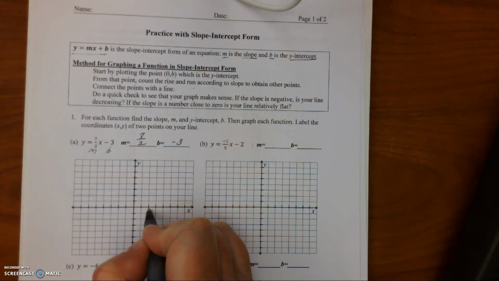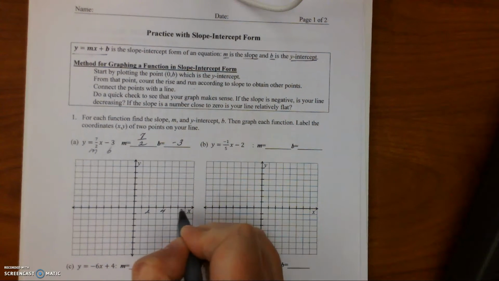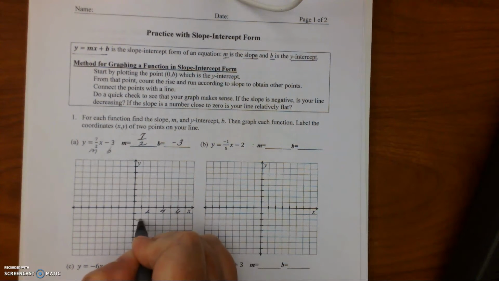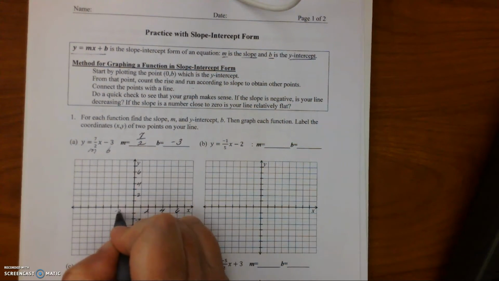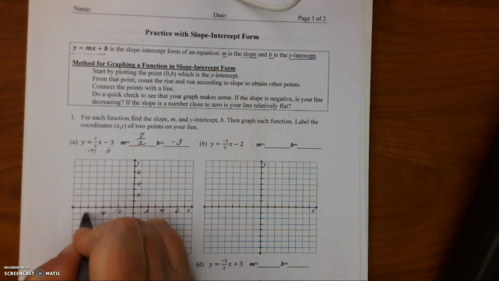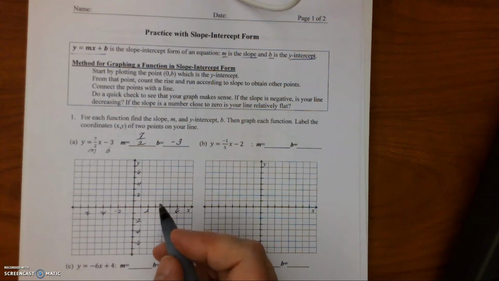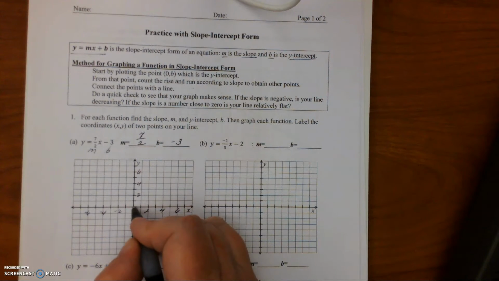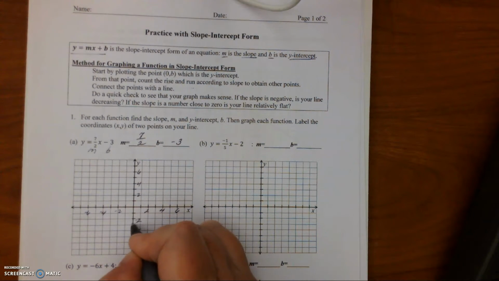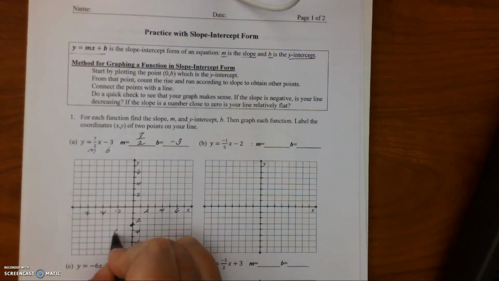So I'm just going to label these 2, 4, 6, negative 2, negative 4, negative 6, 2, 4, 6, negative 2, negative 4, negative 6. Okay, and so we know that this is (0, negative 3). So we always start at the origin, which is (0, 0), and go down 1, 2, 3. And this is (0, negative 3).